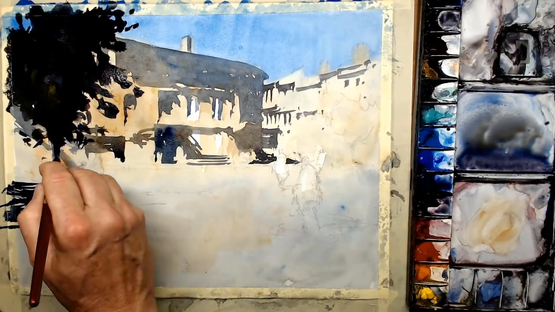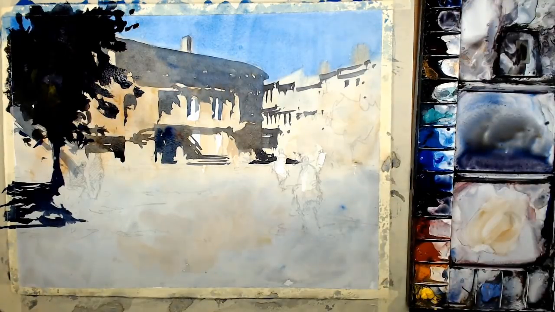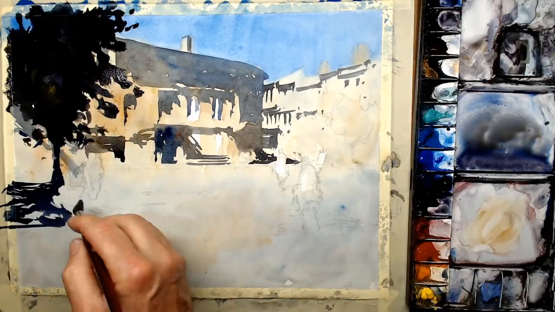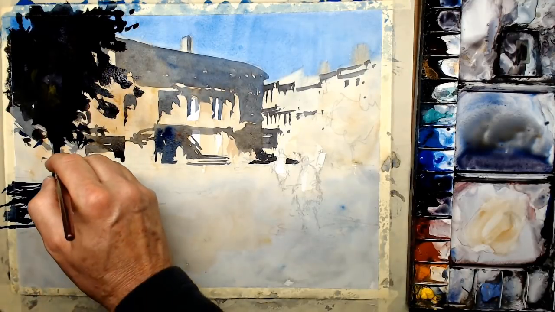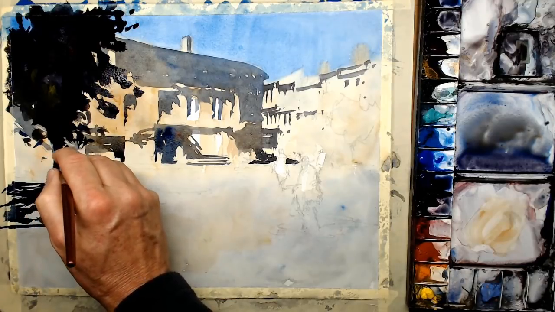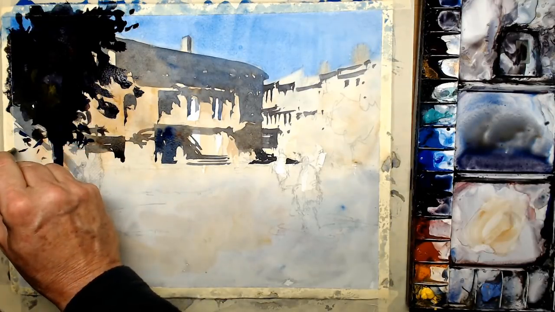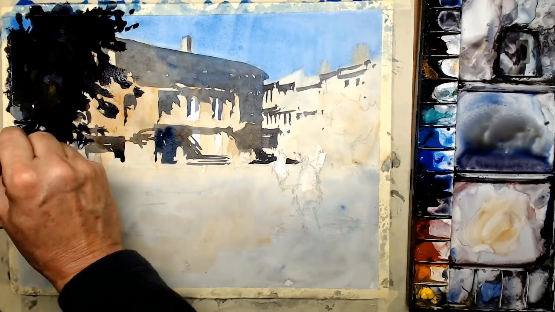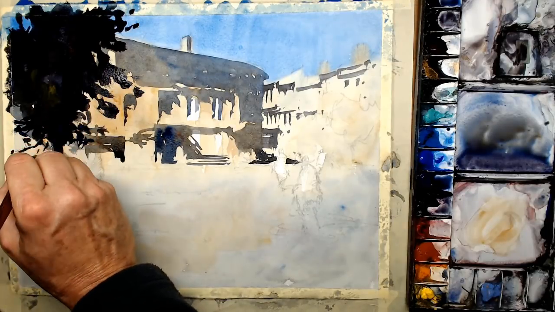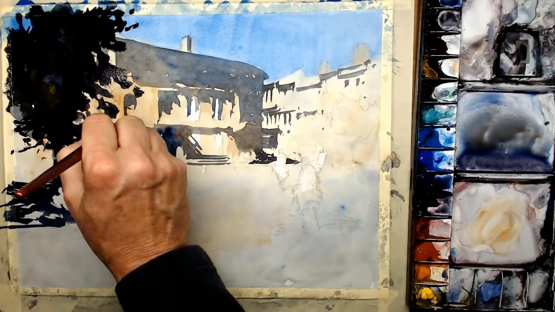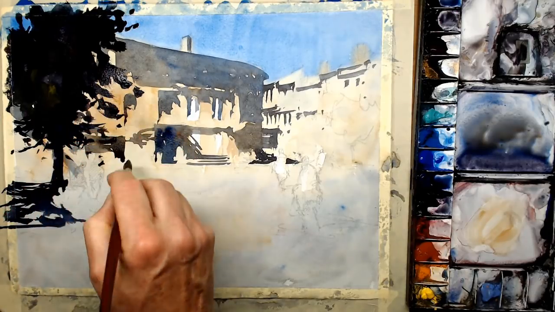Maybe I'm rushing things a little bit here, but I've left a few little gaps just to give the impression of the light shining through some gaps in the canopy of the tree, hitting the street there. But if that paper was just a little bit damp, that might just give me some nice soft edges. Or I could have used a spray on the paper first of all.